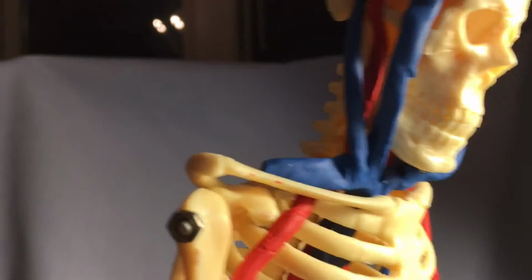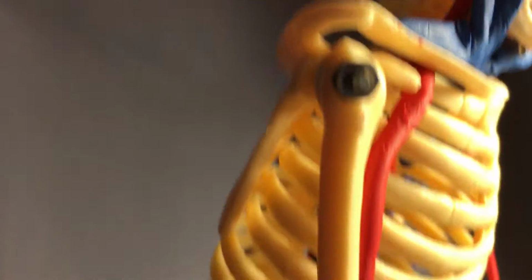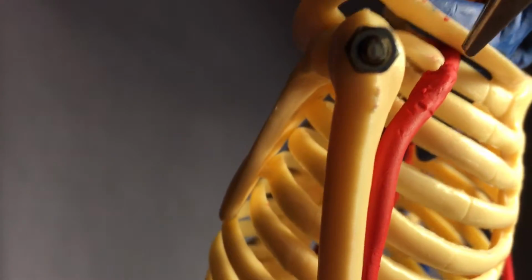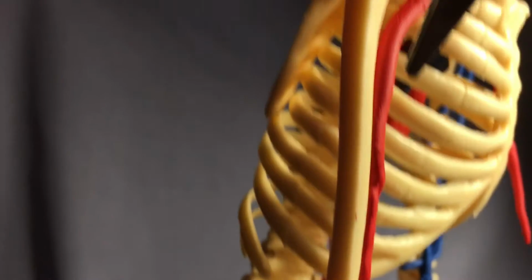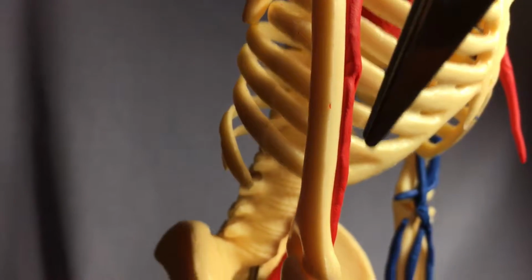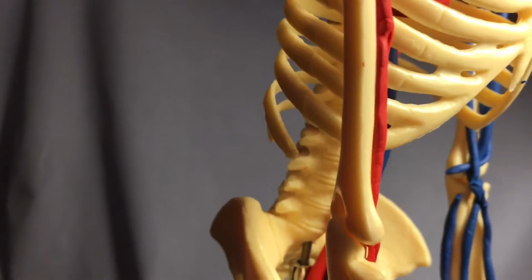But anyway, here we have our left carotid, and it comes down to the subclavian, which then turns into the axillary artery, which then turns into the brachial artery right here, and I'm going to turn them around so you get a better view.